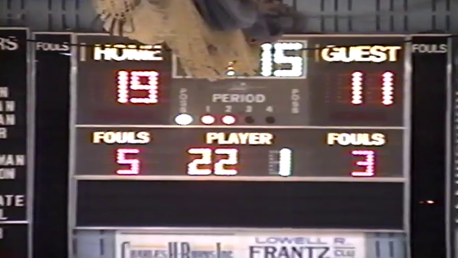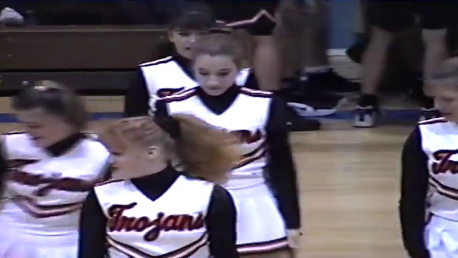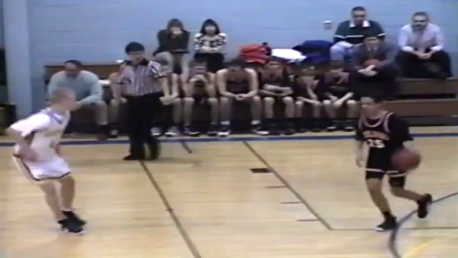And timeout's going to be called now by Coach Hain as they run up an 8-point ball game. Now it's 19-11, Greenwood. Okay, the Trojans will inbound the ball following their timeout now. They trail by 8, but they've hung in there so far with these guys.